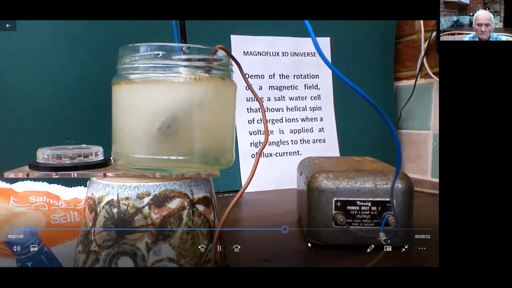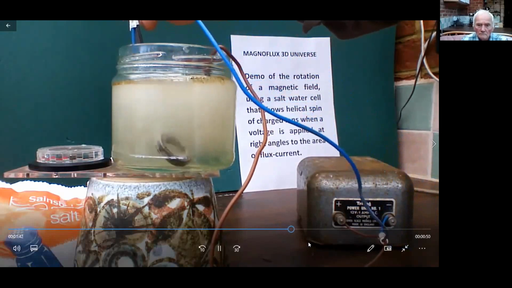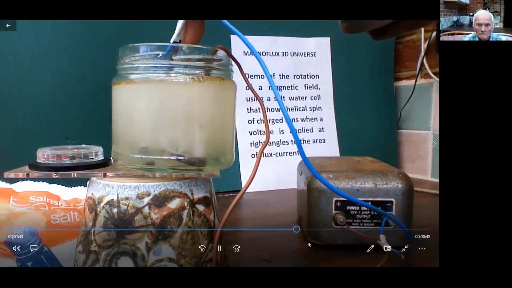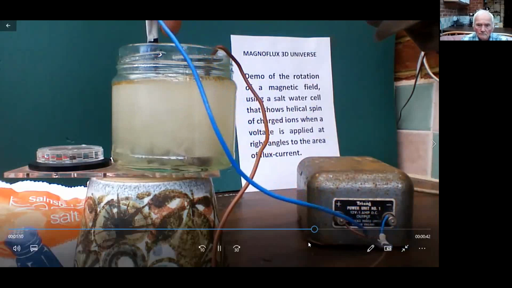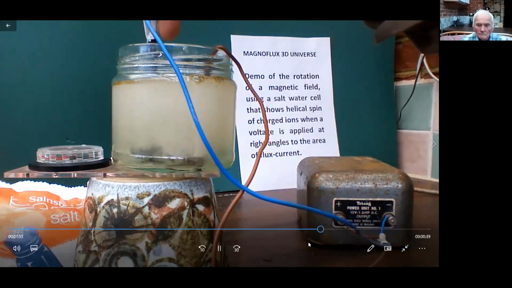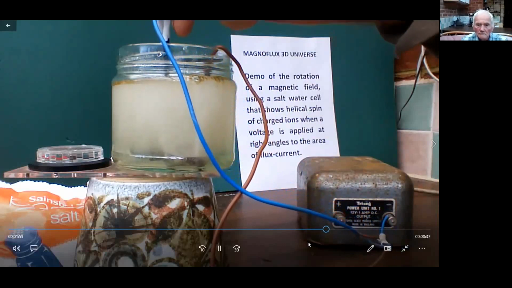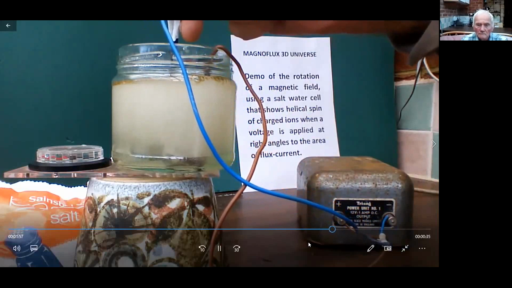If I take it out, turn the magnet over, and put it in the other way up, then you can see that the spin has now gone anticlockwise. So we've now got an anticlockwise spin on the magnet.